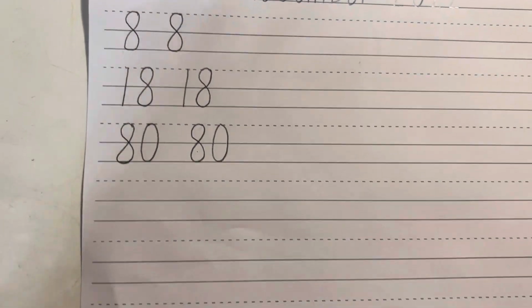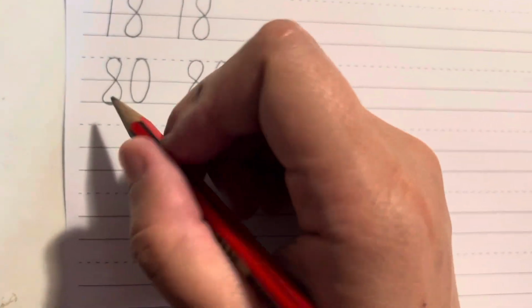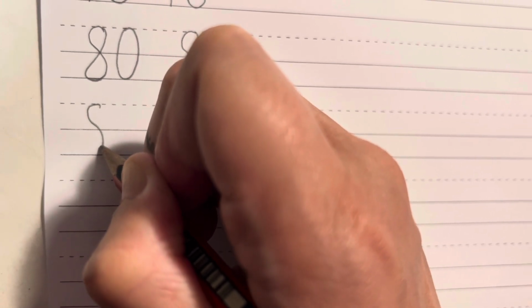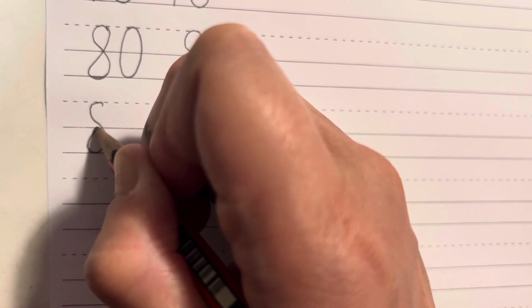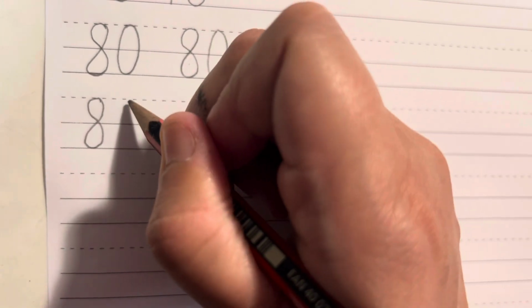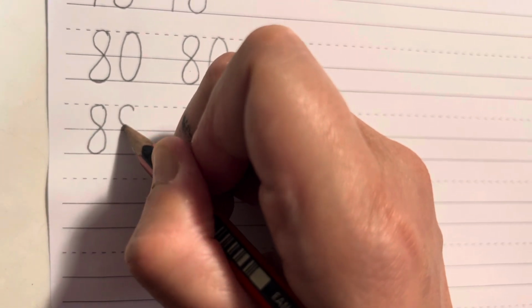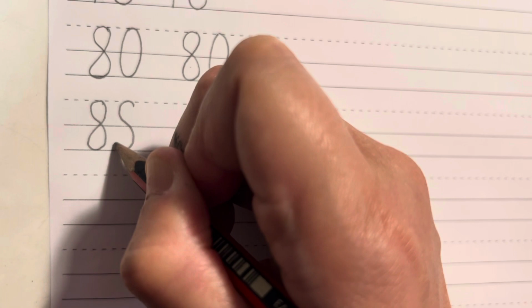Next number is 88. So you should have 2 lots of 8. So go round, all the way down, cross on the middle line, join back together, and then round, all the way to the bottom, to the middle line, and all the way back.